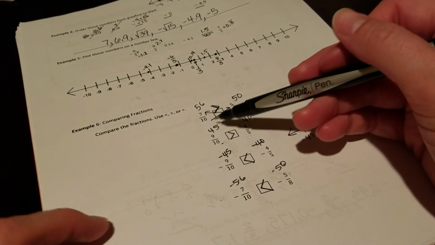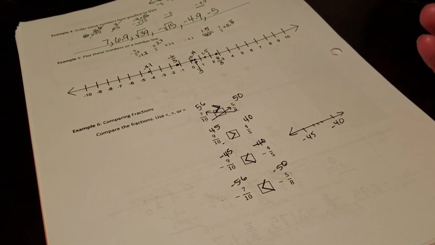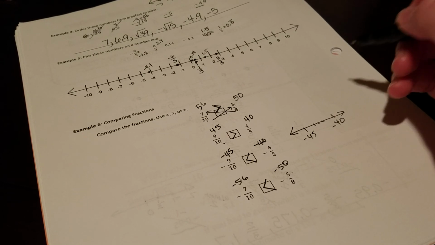The other option for you would be to change these into decimals and then go ahead and compare your decimals, but you'll have to round them off to a certain number of places in order to make that work.